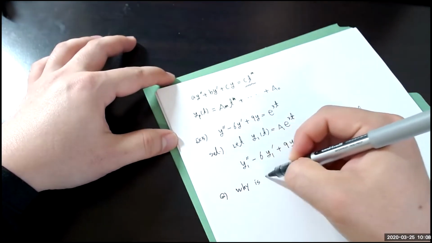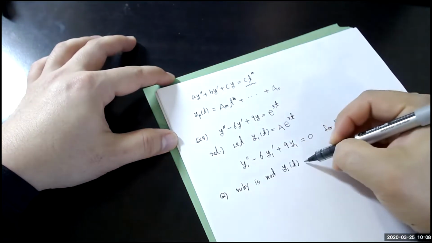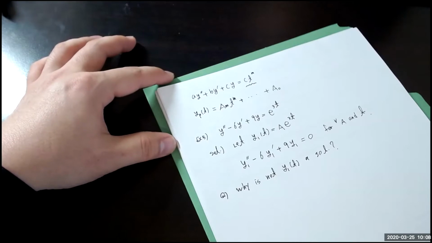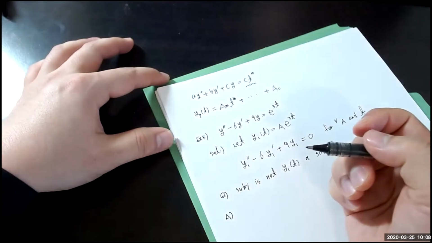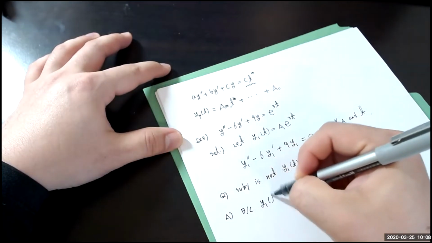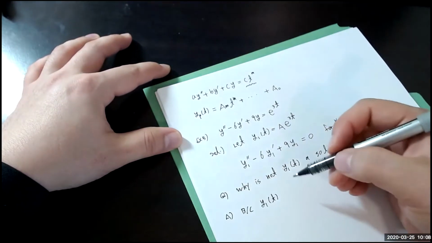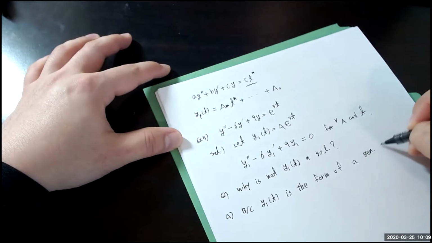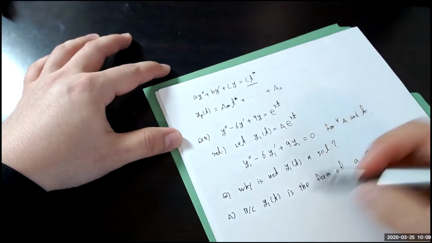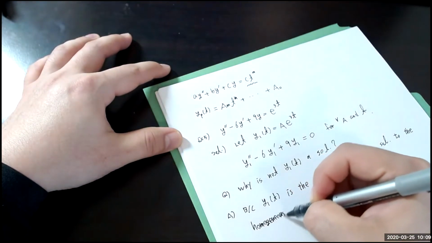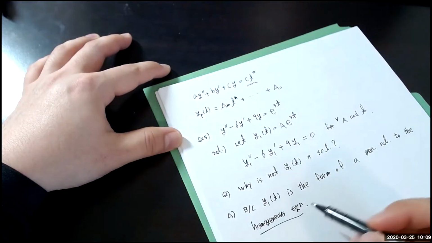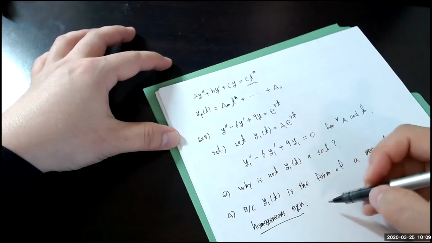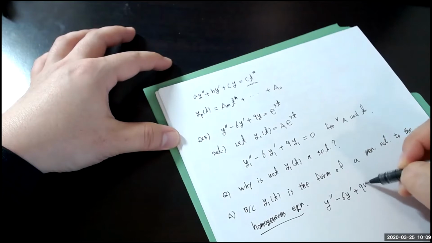The answer is that y1 of t is the form of the general solution to the homogeneous equation associated with the non-homogeneous differential equation, which is y double prime minus 6y prime plus 9y equals 0.